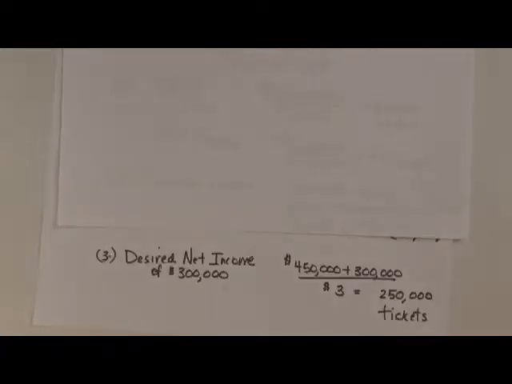The third problem had to do with finding how many tickets we need to sell to earn a desired net income, in this case $300,000. So now our contribution margin of $3 is going to cover not only the fixed cost but the desired profit, as you see in the numerator.